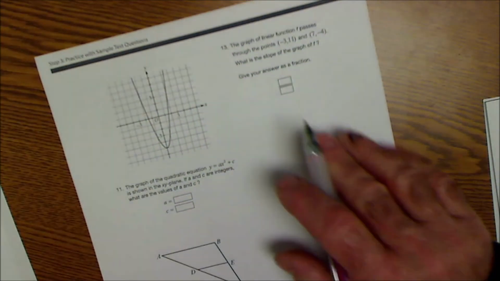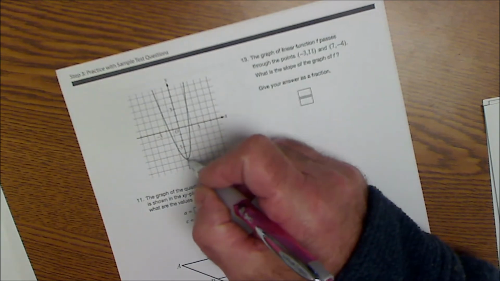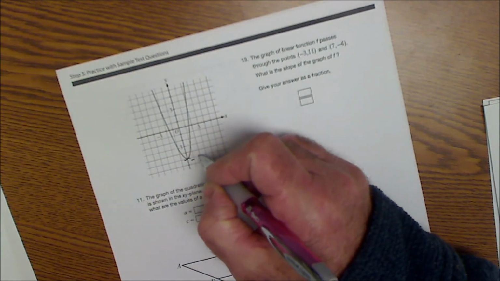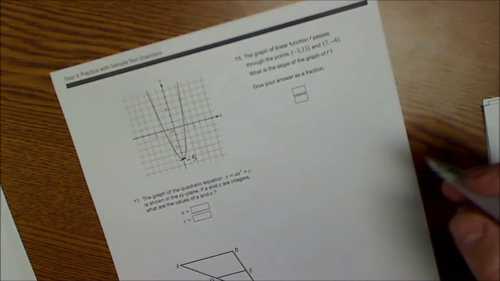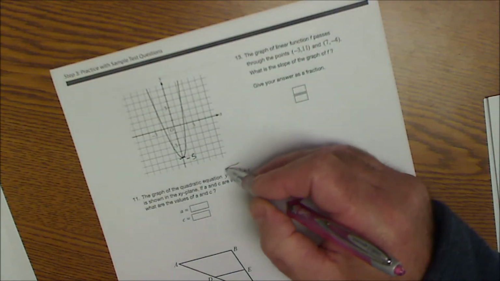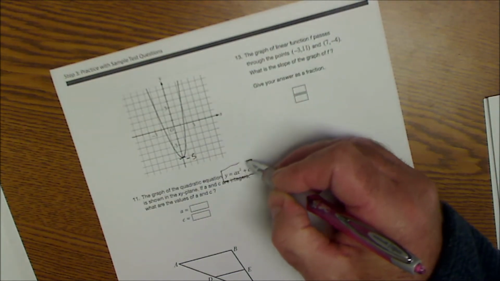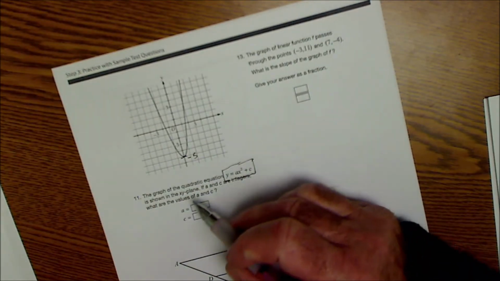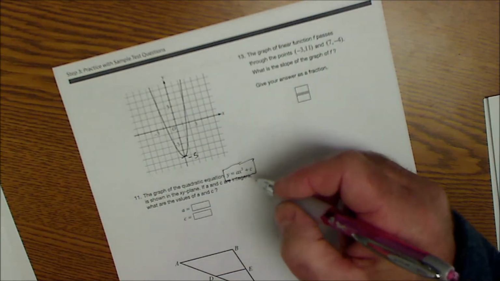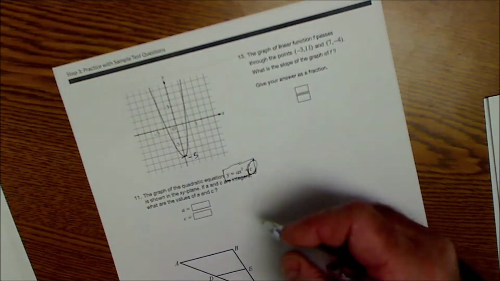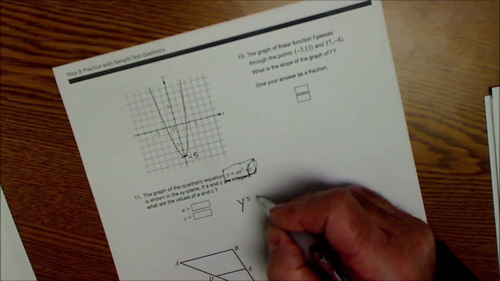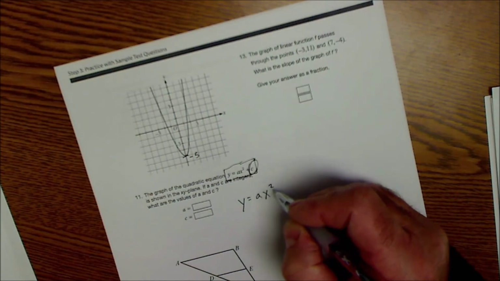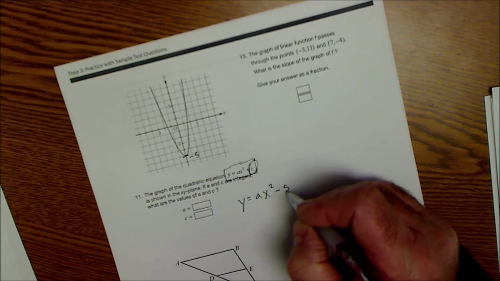Number 11, I have a parabola going through the point over 0, up -5, and the quadratic equation y equals ax squared plus c. What is the value of c and a? Well, c, this value right here, is where it crosses the y-intercept. So I have y equals ax squared minus 5.